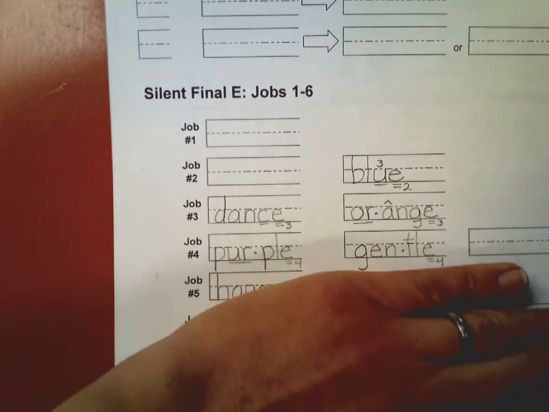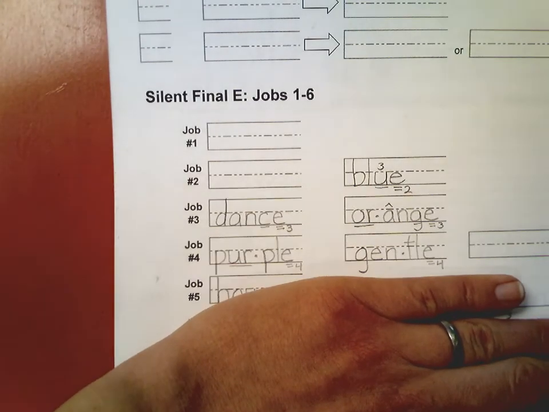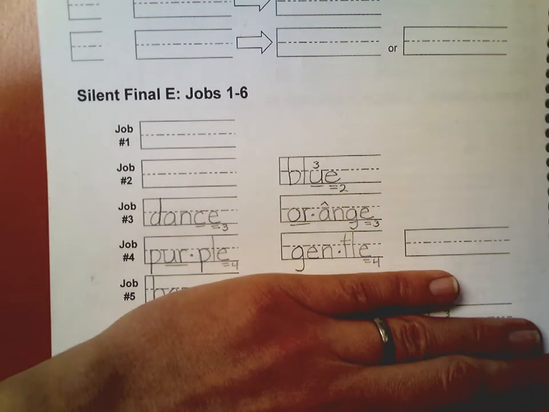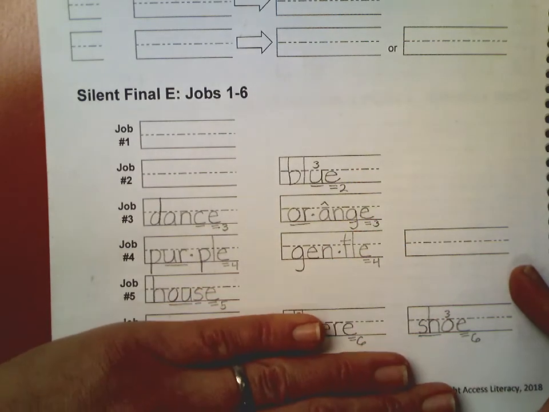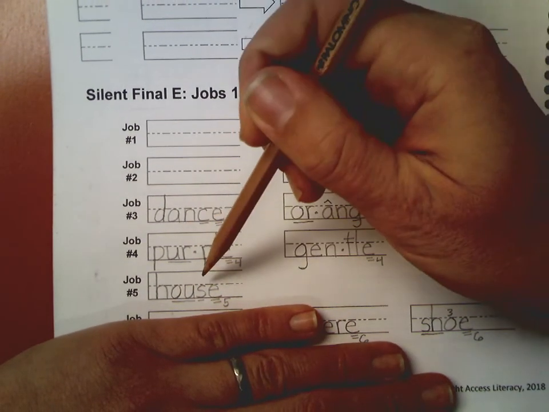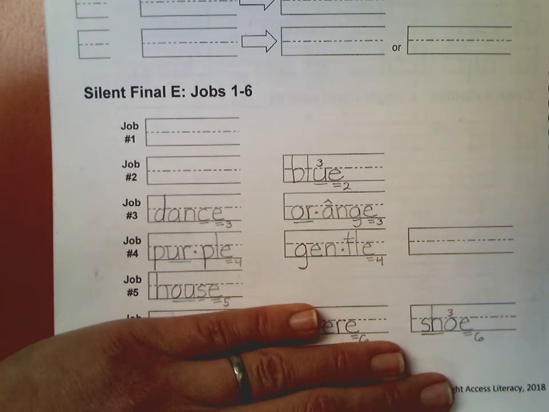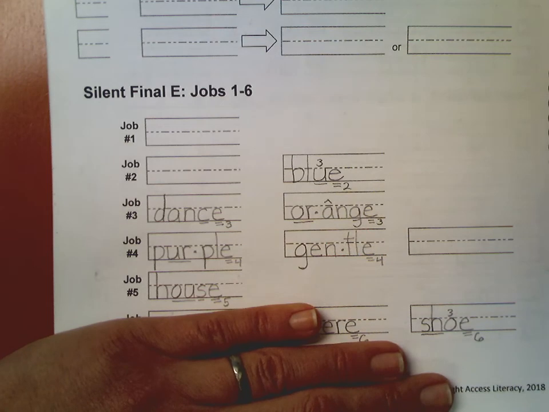All right, class, what is job 4? Good. Every English syllable must have a vowel. Right? So if we don't have a vowel in our syllable, we add silent final E, job 4. All right, how about job 5? That one is when our word would end with S, right? We don't want people to think that it's plural. So we add that silent final E, job 5.